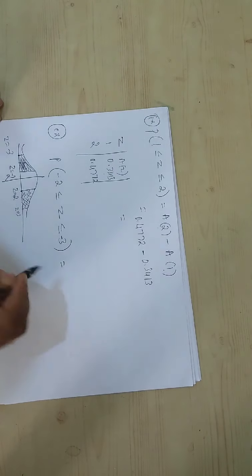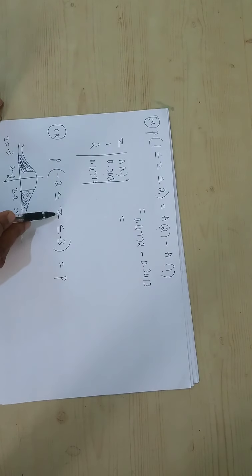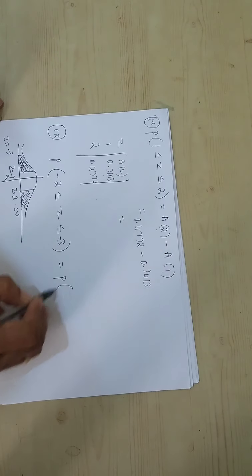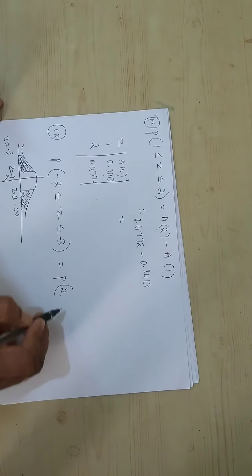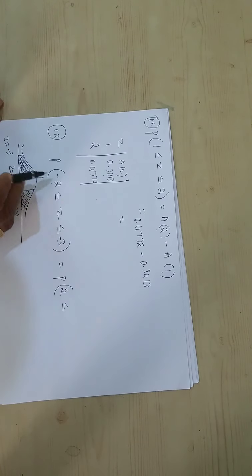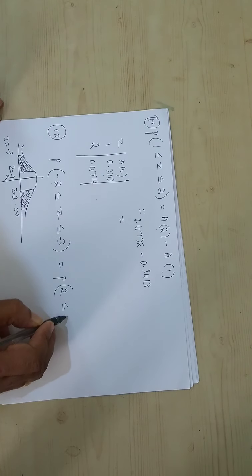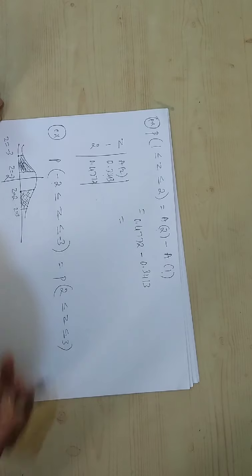So the probability of z between minus 3 and minus 2 becomes, this minus 2 becomes plus 2, z equal to plus 2. Similarly, this minus 3 has become z equal to plus 3. So the probability of 2 less than or equal to z less than or equal to 3.